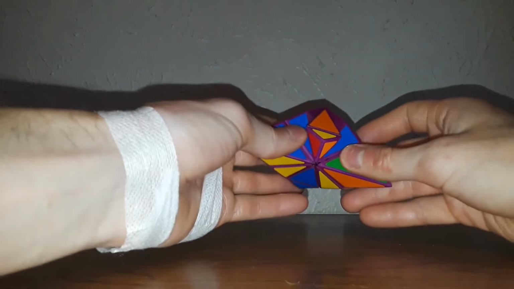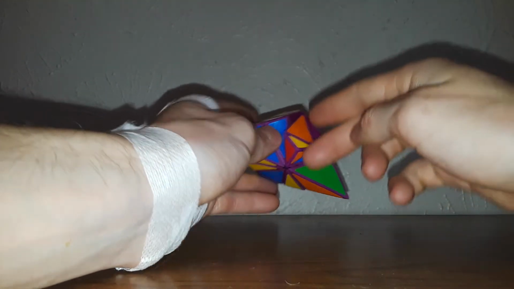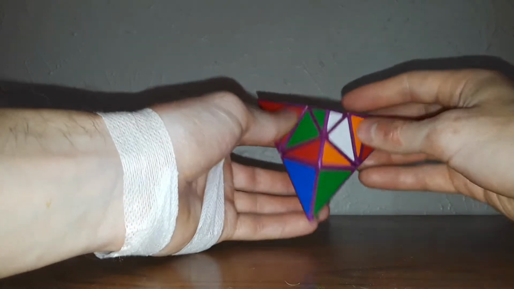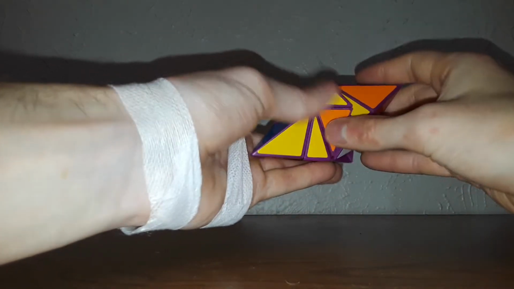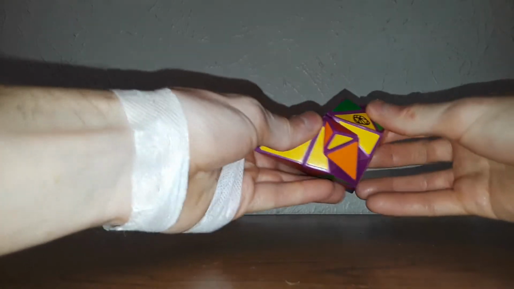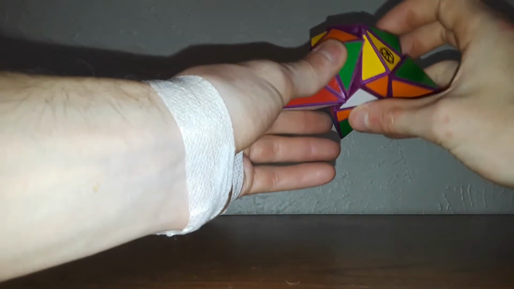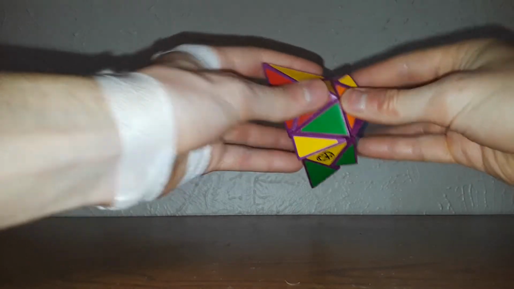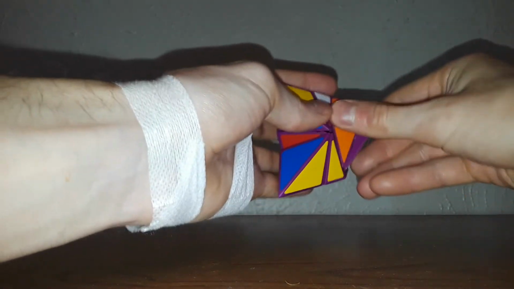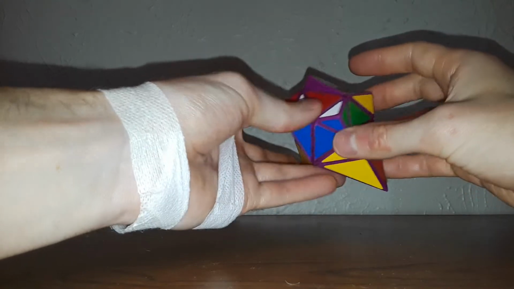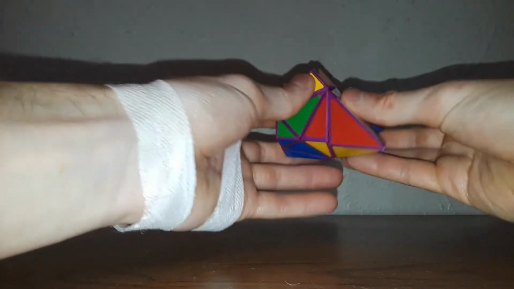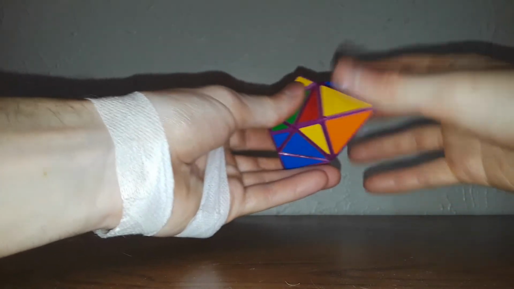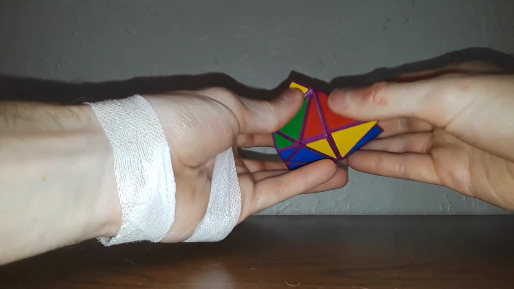See, I have a situation where an edge and a corner need to flip. I don't really know exactly how to get out of that. Sometimes, if you get really stuck, it might be beneficial to just start doing random movements, just to re-scramble it, I guess.